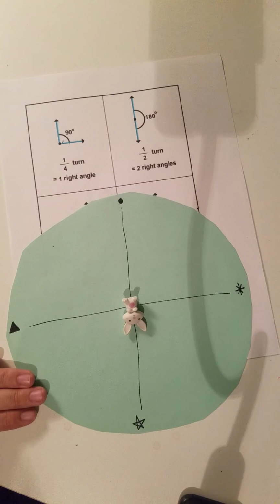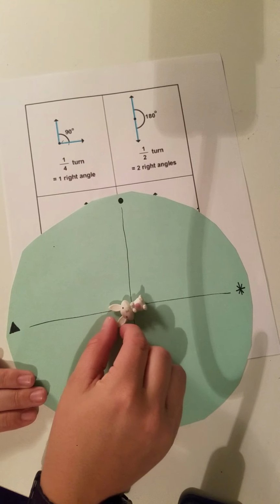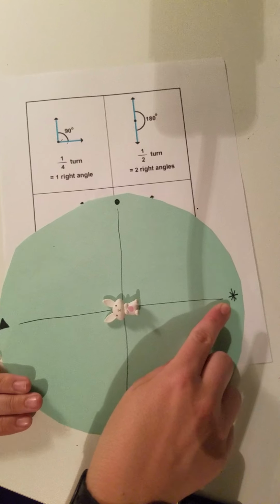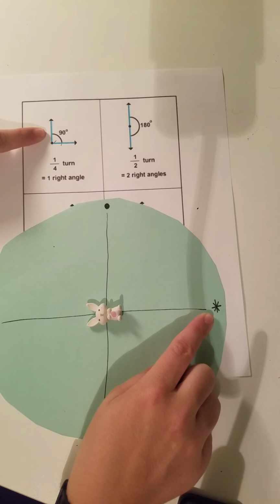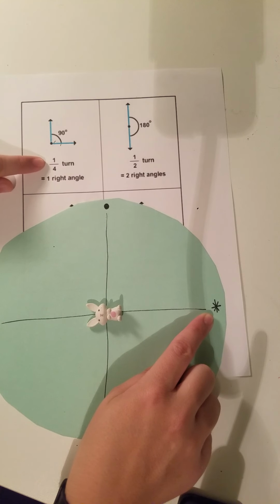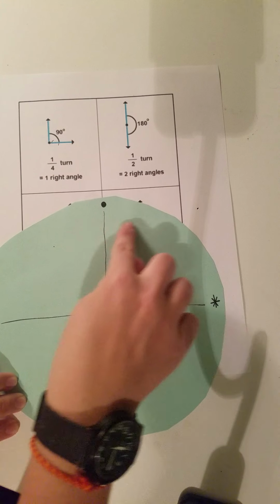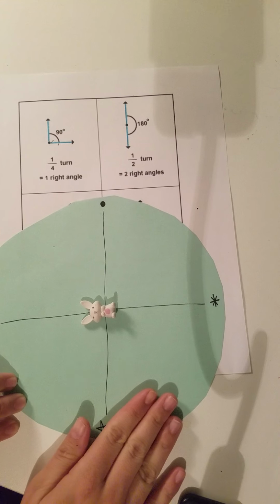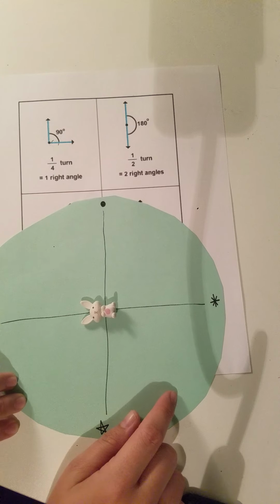If my bunny is looking this way, and he turns to face the star over here, that would be a 90-degree turn, or 1/4 of a turn. So he's facing here, and he did 1/4 of a turn. This is a 90-degree angle, 1/4 of a turn.